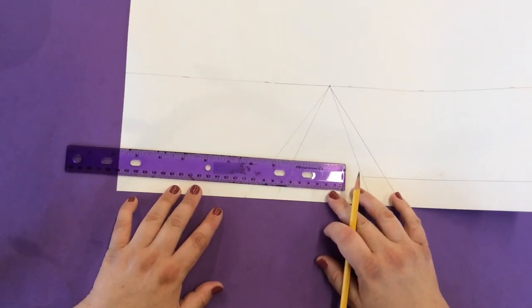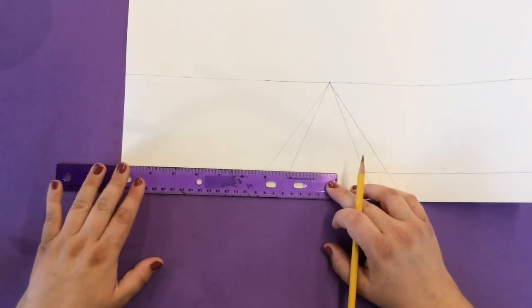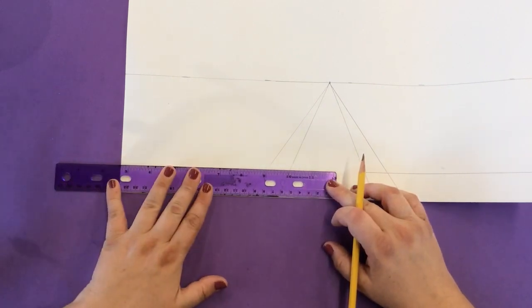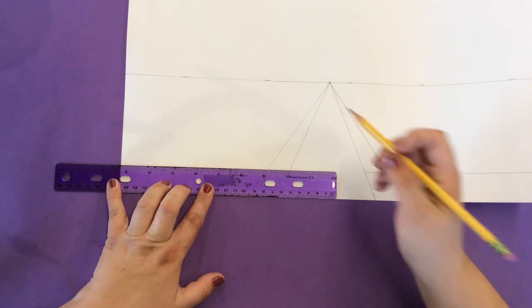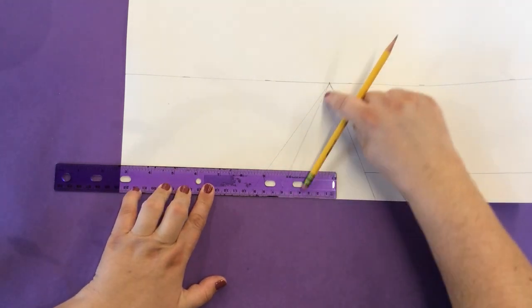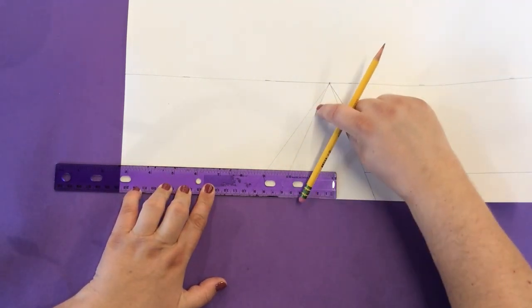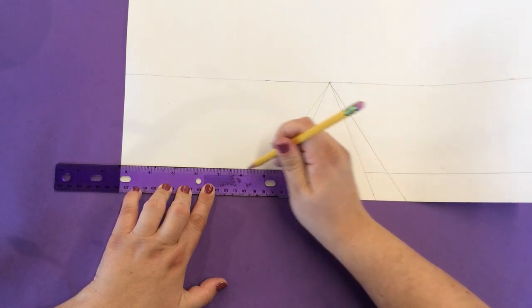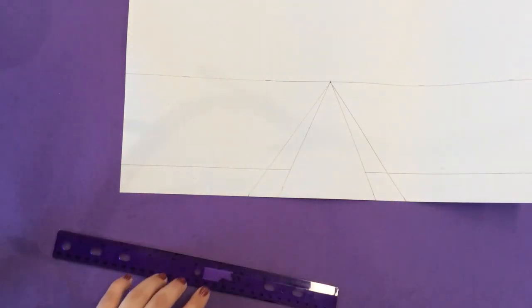We're going to do the same thing over here on the other side. Line the ruler up. Again, we're going to be drawing over from this inside road line all the way to the side of our paper.